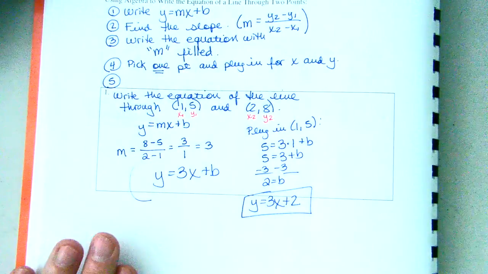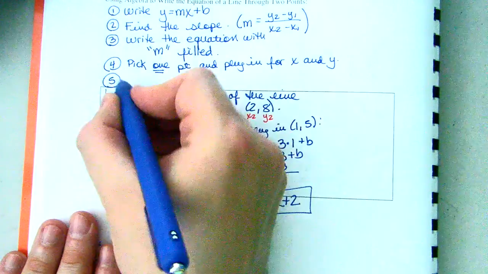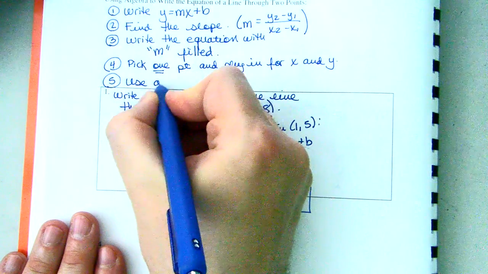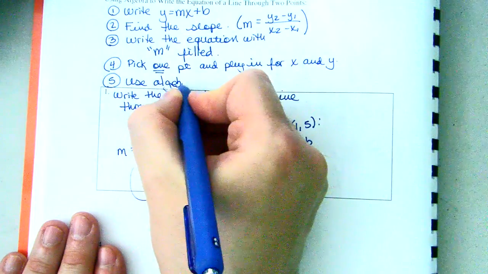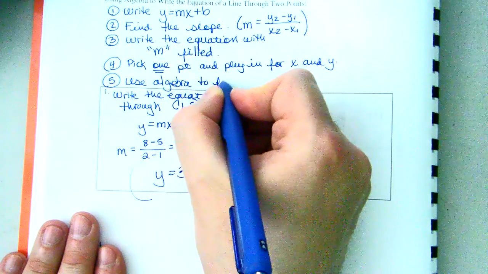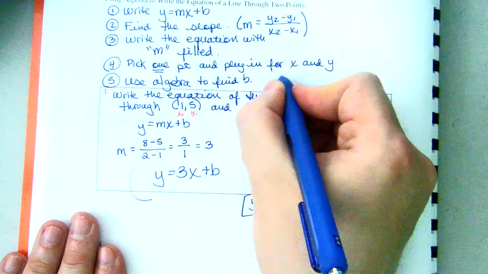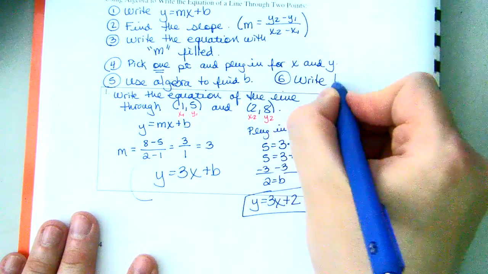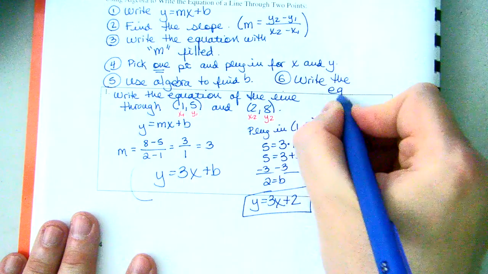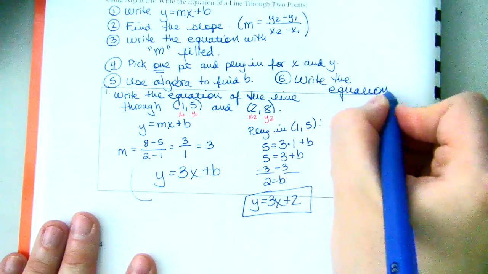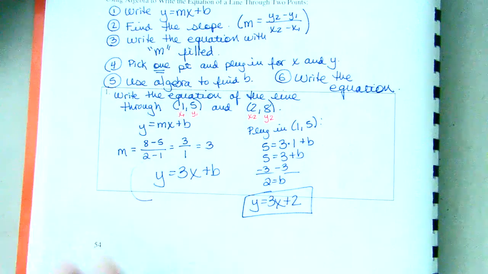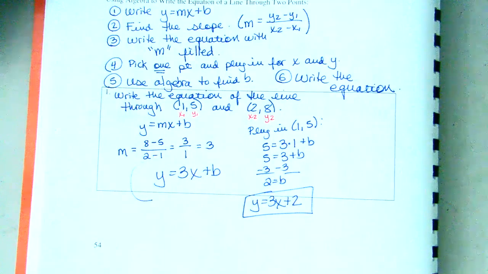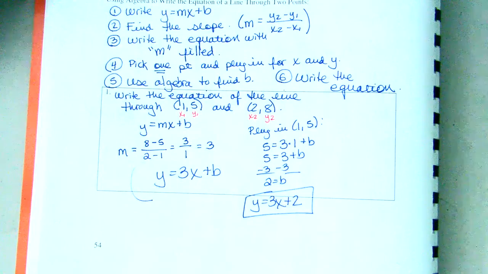We're going to make step 5: use algebra to find b, just like we've done before. And I'm out of space, so I'm going to do step number 6 over here. Step 6: when we're done, write the equation. And then we'll take a look at a few. We'll do some practice.